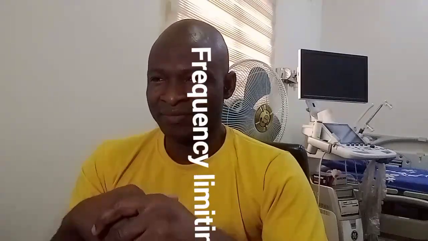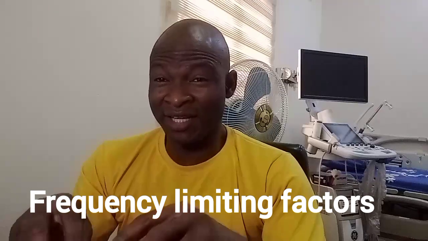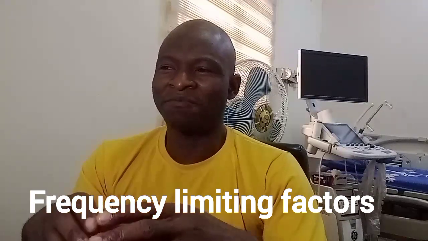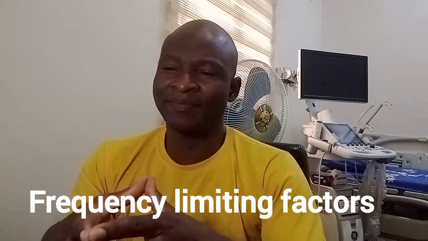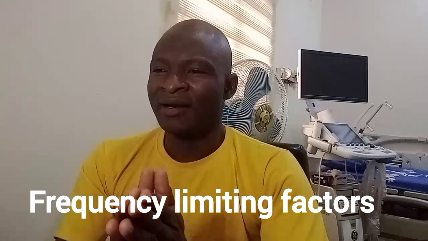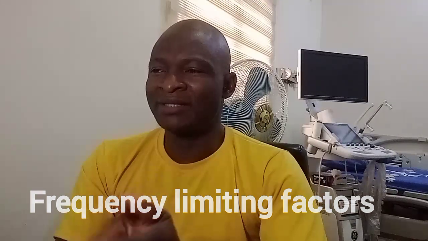There are factors that limit the choice of transducer frequency. So the choice of a transducer frequency used in diagnostic ultrasound is limited by 2 factors. The first is tissue penetration, that is the image depth. The second is the spatial resolution or the image quality. The higher the frequency, the better the spatial resolution. But penetration into the deeper tissues will be limited.